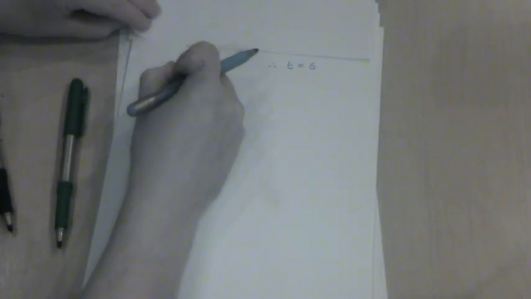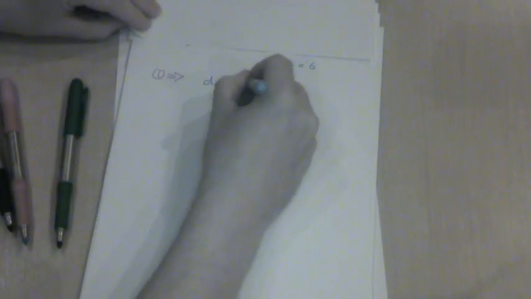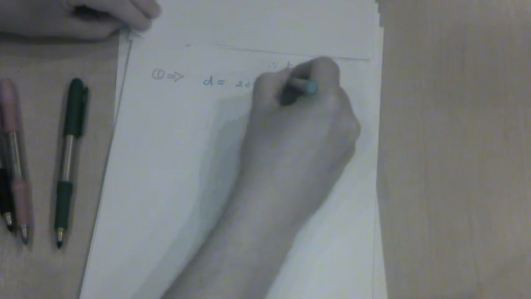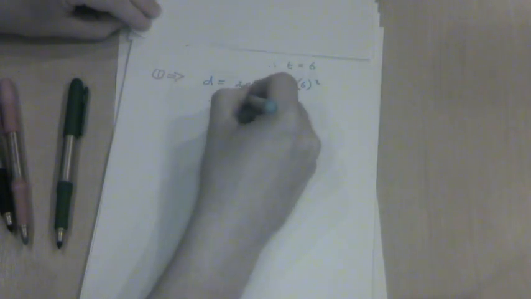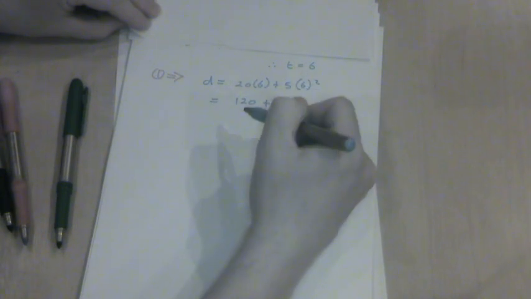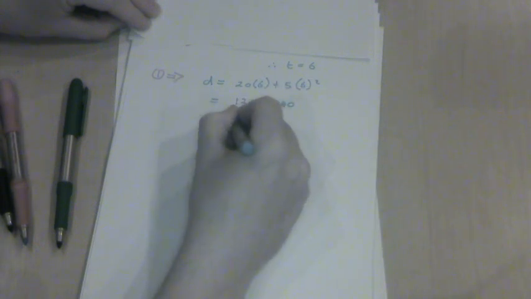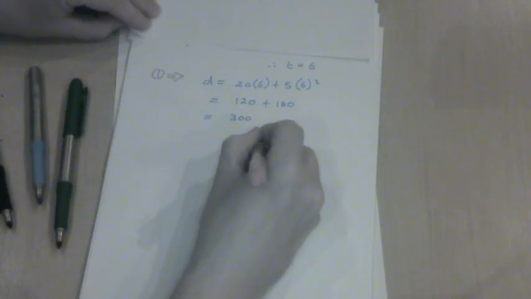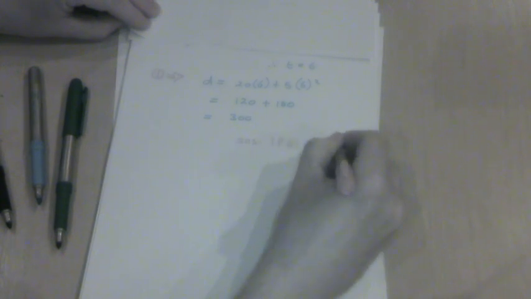So d equals 20 times 6 plus 5 times 6 squared. This equals 120 plus 6 squared, which is 36, times 5 gives us 180. Adding gives us 300. So our answer, the distance from P to Q, is 300 meters.